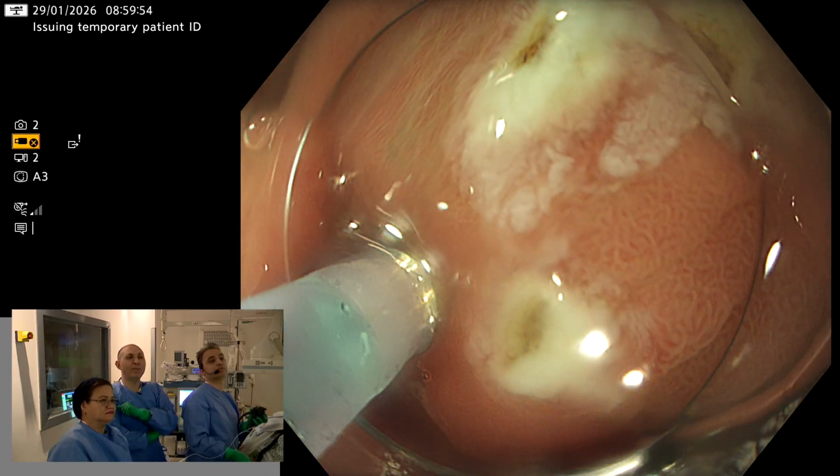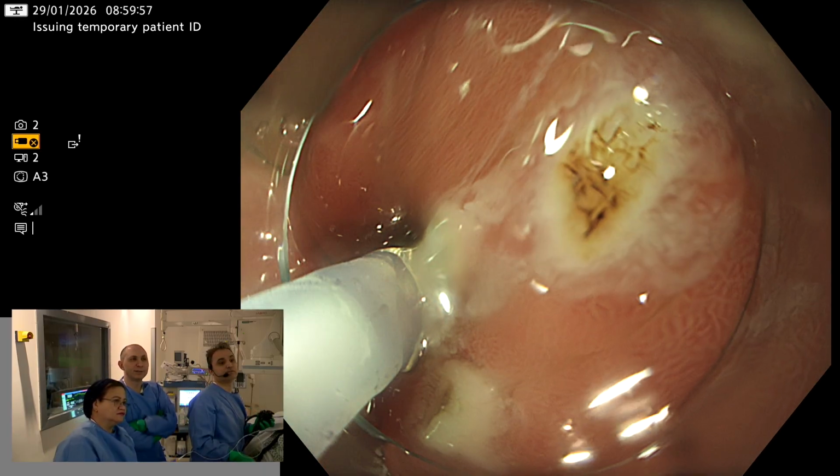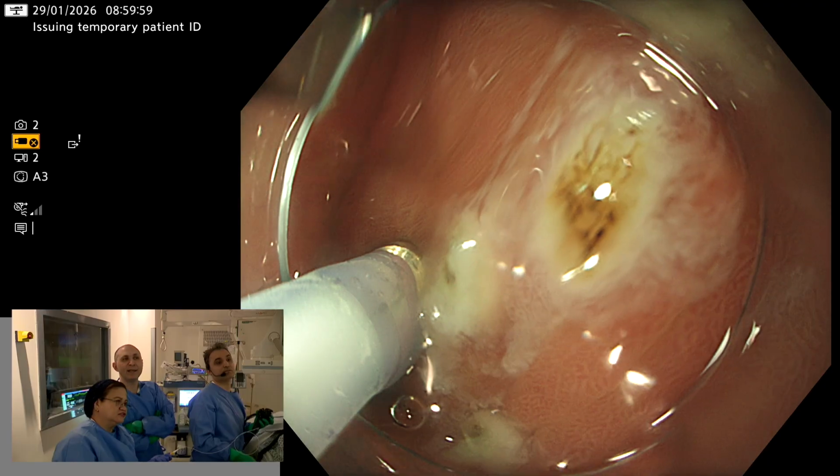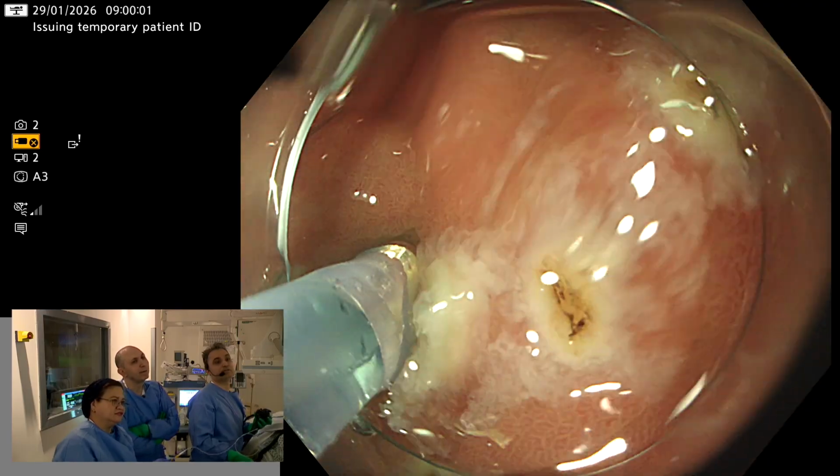Needle out. No biopsy was taken from the lesion. But there was... Needle in.